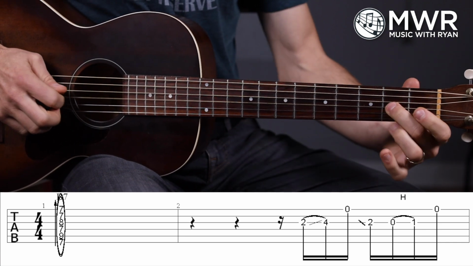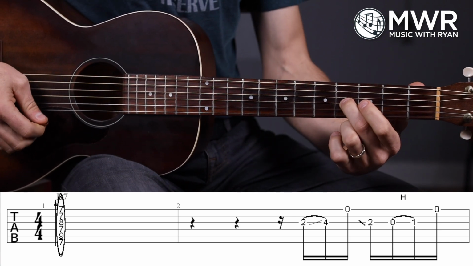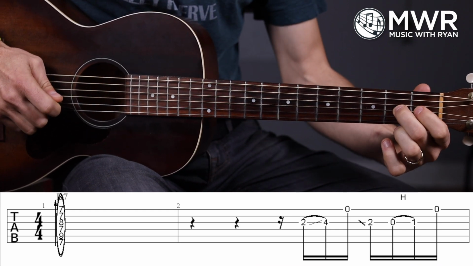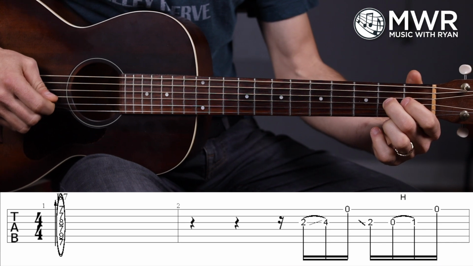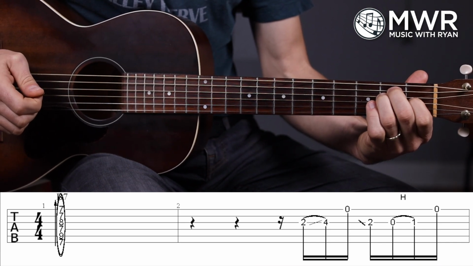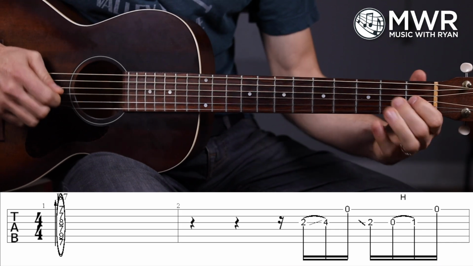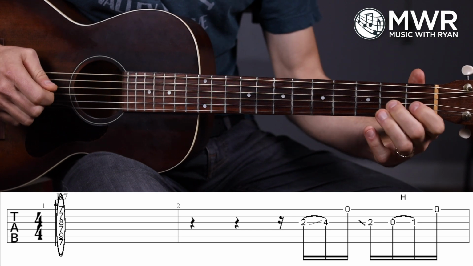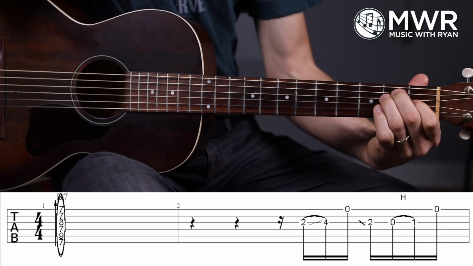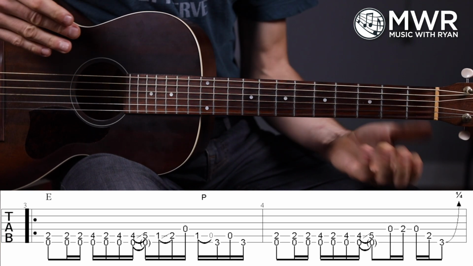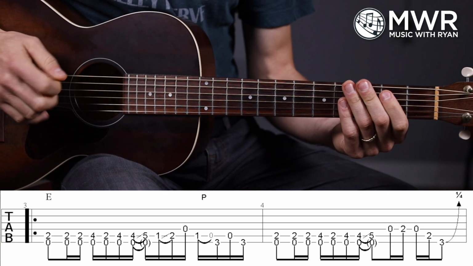And again, we do a 2 to 4 slide on the G, open E, and then we shoot back down to 2, and then 0, 1 hammer on the G, and then open E. 4 E and a. Okay, and then the next two measures, put them on the screen there, 3 and 4. We're going to get into that shuffle and the official call and response here.